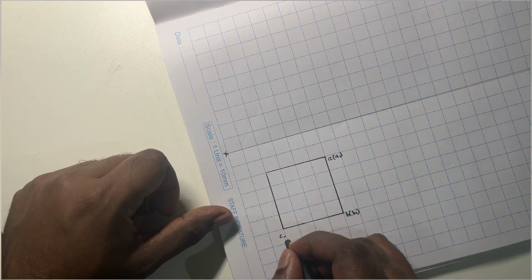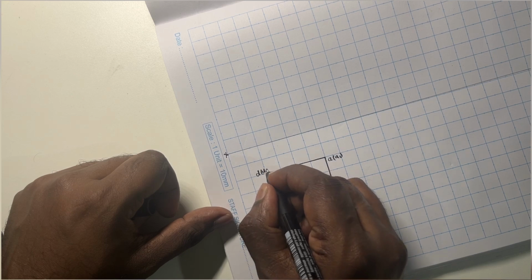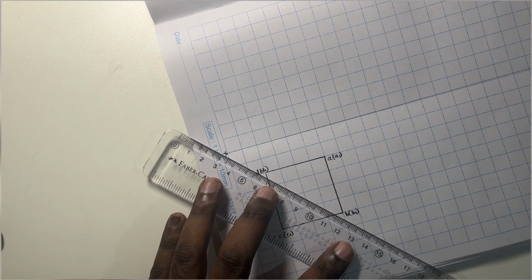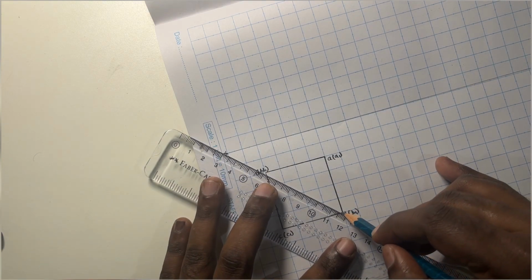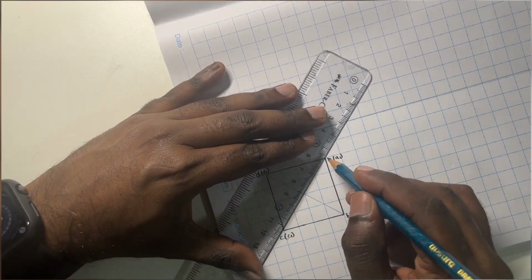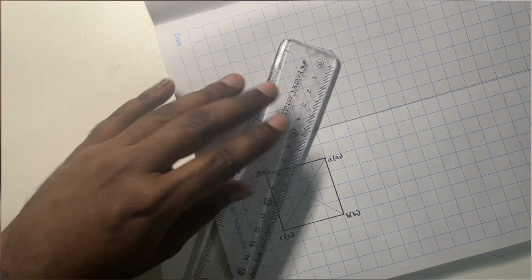And similarly, this is C1, and this is the corner D1. So now let us draw the axis. So let us mark the axis. The axis is just an imaginary line, and hence I'm not using thick lines for this. It is only to consider the reference point for the axis.